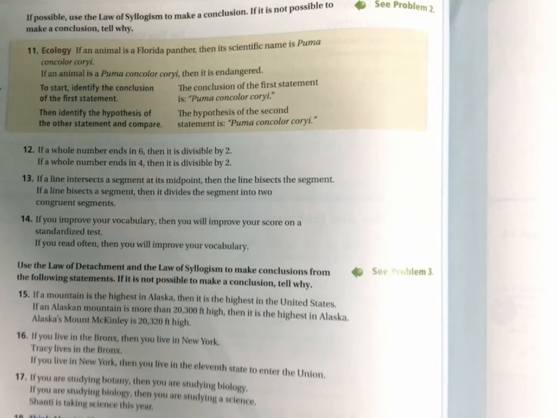Okay, law of syllogism. We're going to try to link these together to make a conclusion. If you improve your vocabulary, then you improve your score on a standardized test. If you read often, then you'll improve your vocabulary. What can we conclude? Reading makes your vocabulary better. If you read often, your score will improve. Yes, which I think is what someone said over here. Okay. So notice how you can link these together, right?